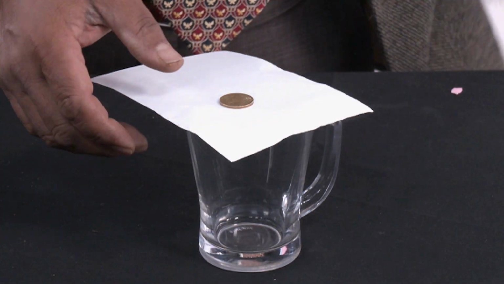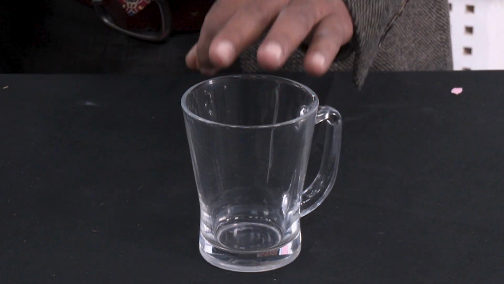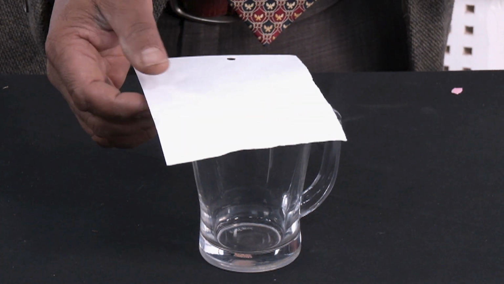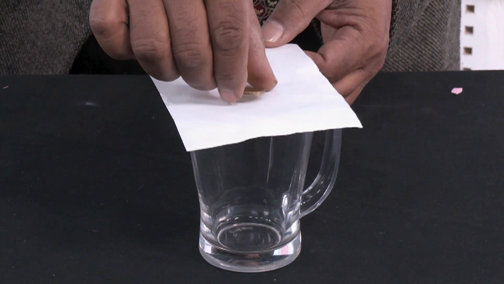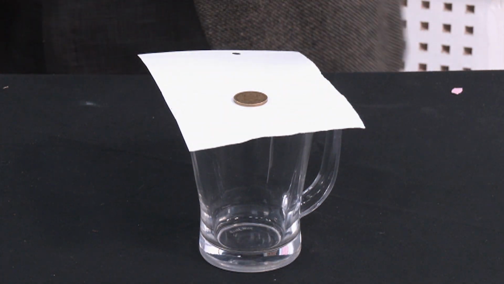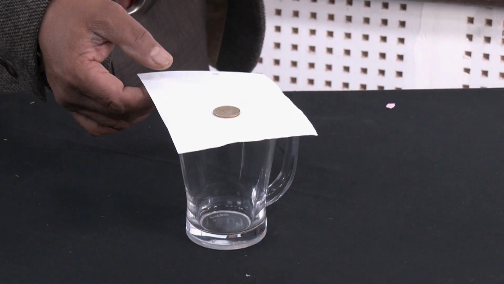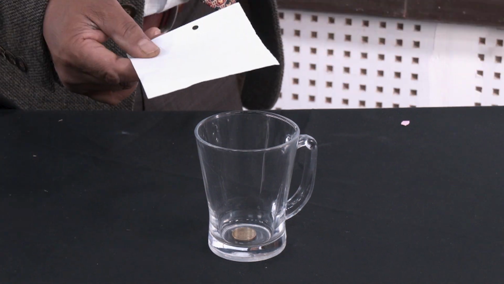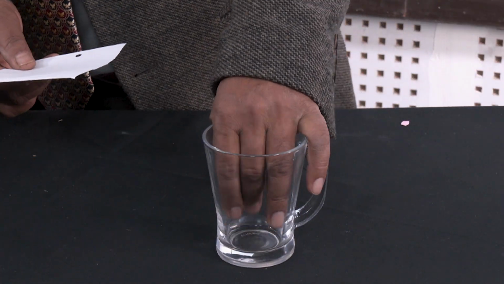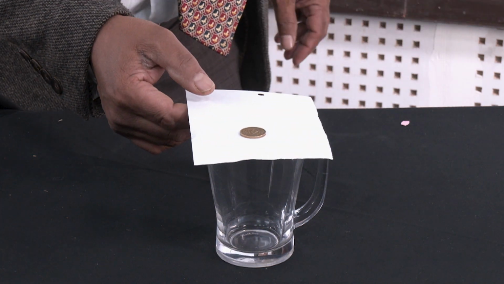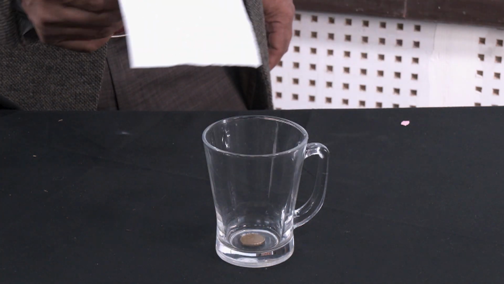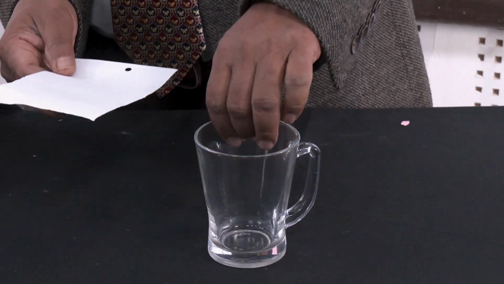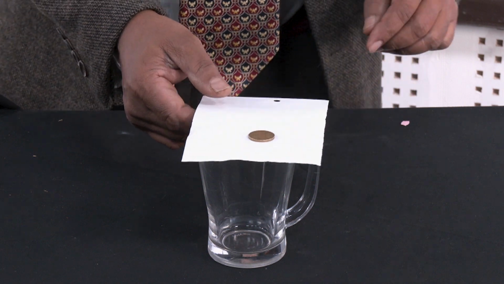Look at this. A cup is taken. This is a simple cup which we have in our houses, and a paper is placed over it, and over the paper, a coin is placed. If I pull this paper very quickly, then the coin falls down. Very simple experiment. Anyone can do this very easily. If we pull this paper very fast, then the coin falls down. The question is, why is the coin not coming with this paper?